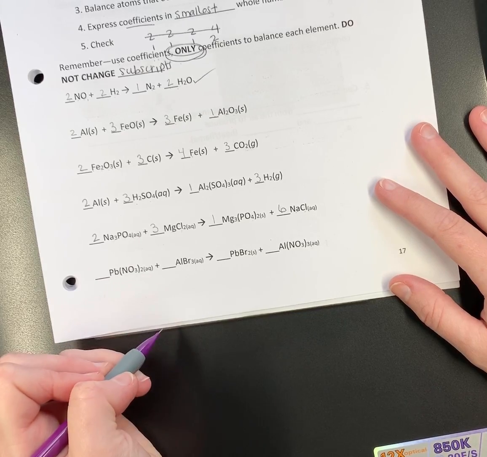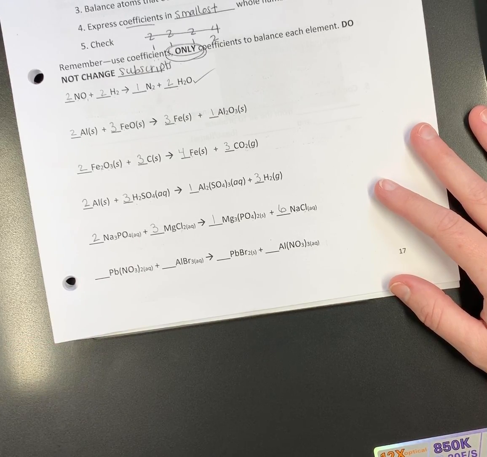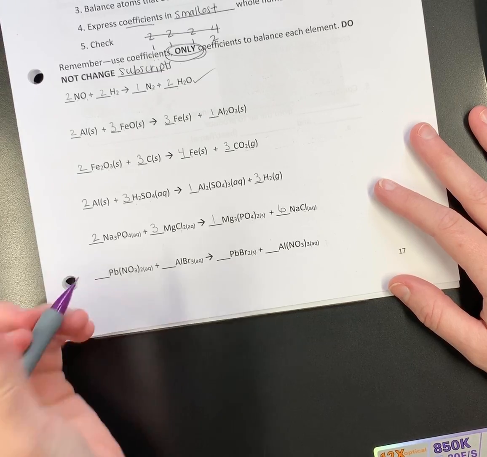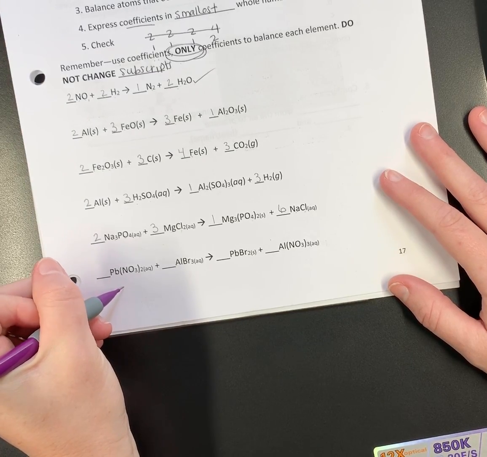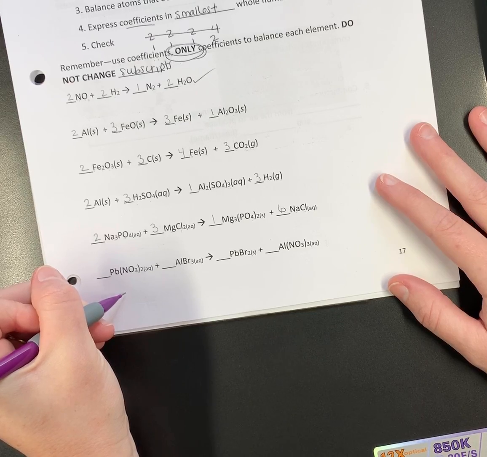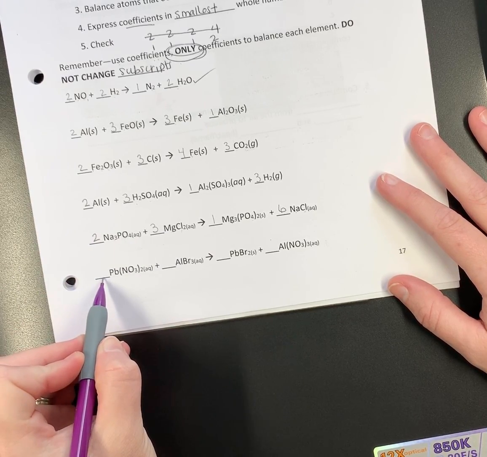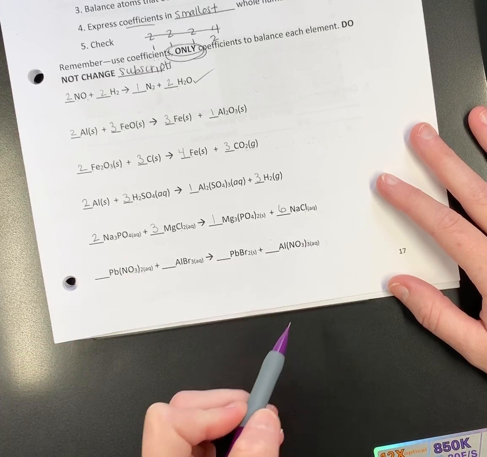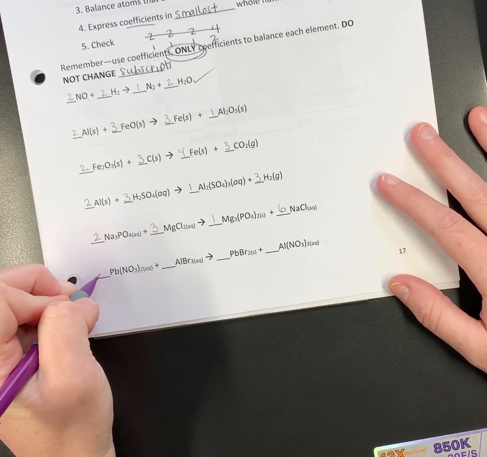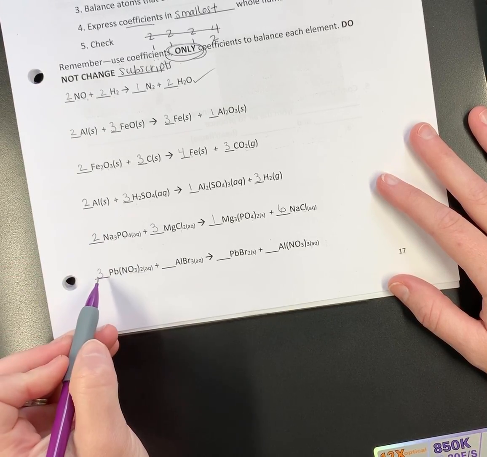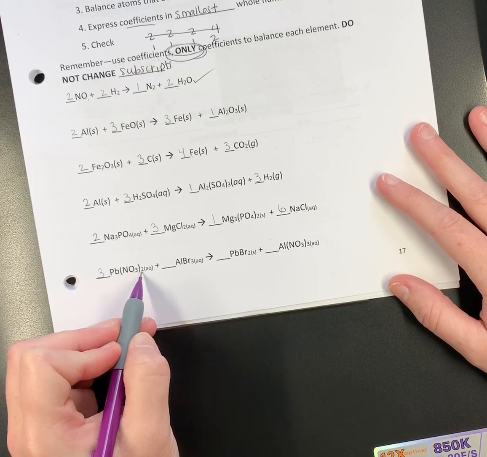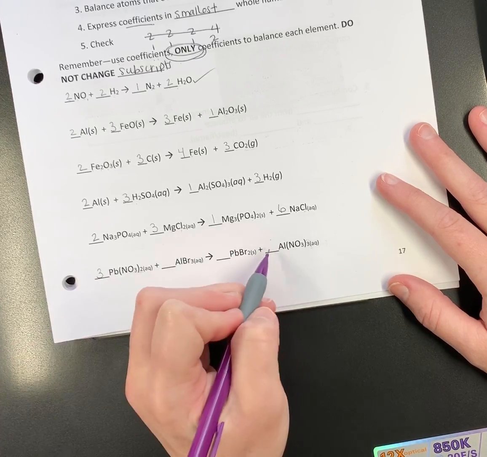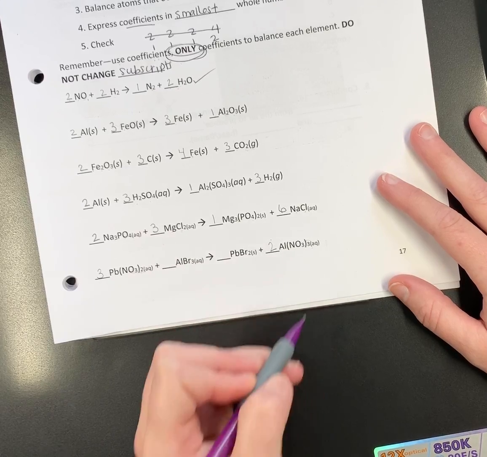Next ones. Lead 2 nitrate, aluminum bromide, lead 2 bromide, aluminum nitrate. Practice naming them. All right, where should we start? Nitrate. All right, what should this one be? Because we have 2 of them over here, and we have 3 of them over here. So this needs to be 3. Yeah, we need a total of 6. So now we have 6. We need a 2 to make that 6.